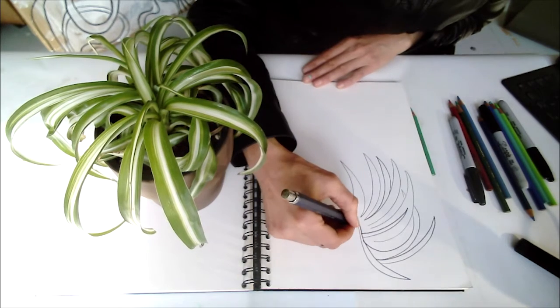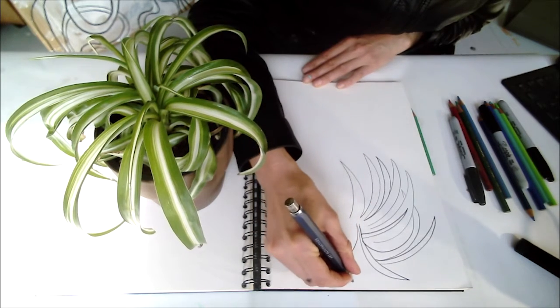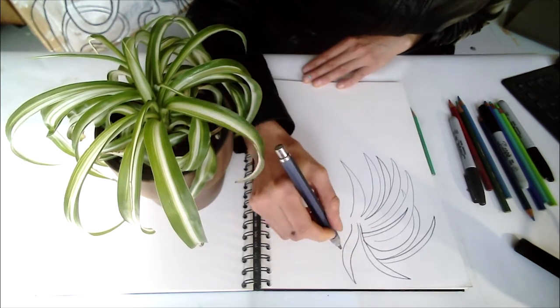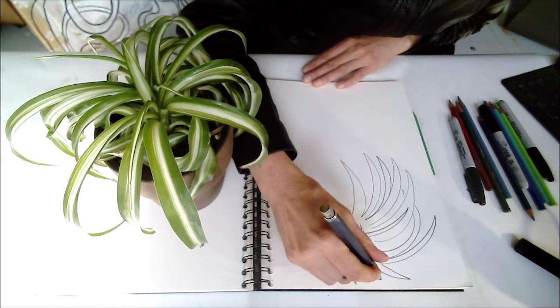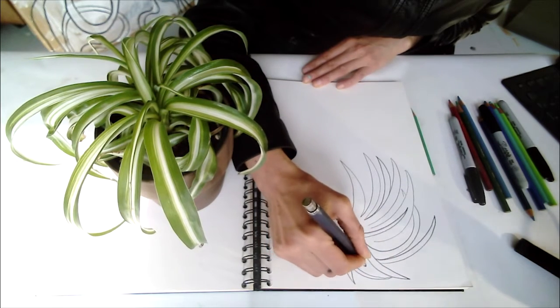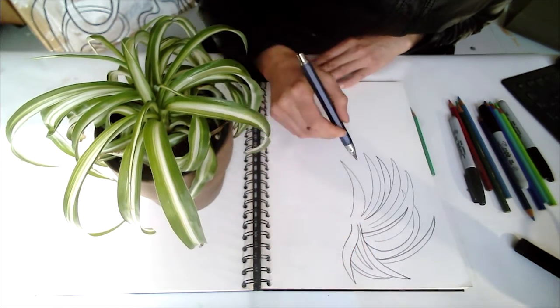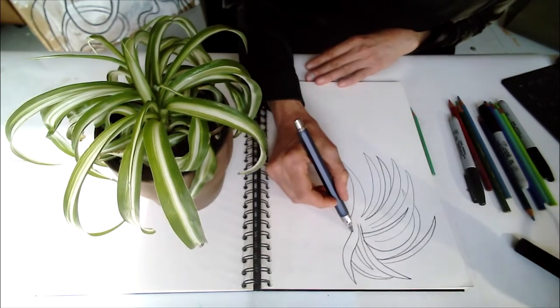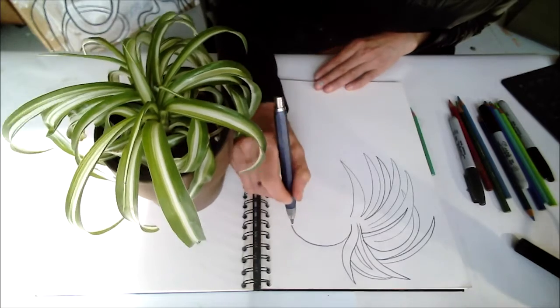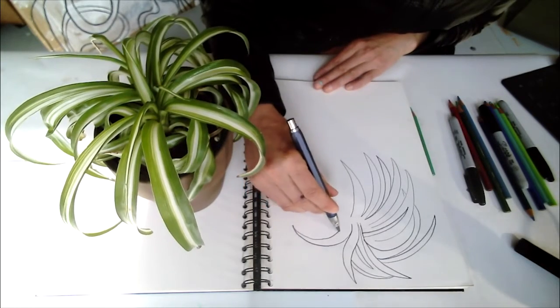So the leaves aren't exactly the same. Wow, is that cool? They're all slightly different. Some are longer, some are curvier, some are curled, some are flat. And I'm noticing all of these leaves.